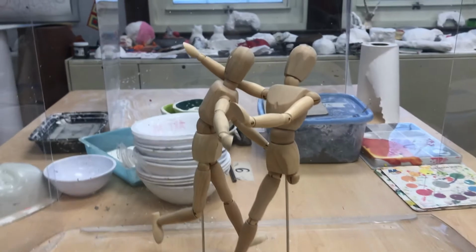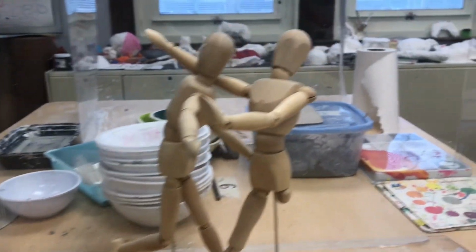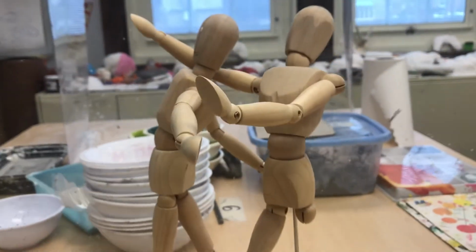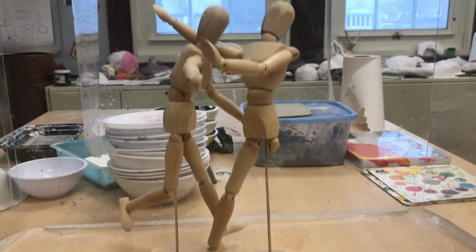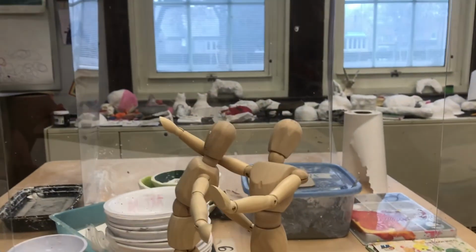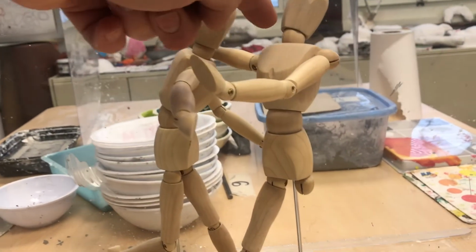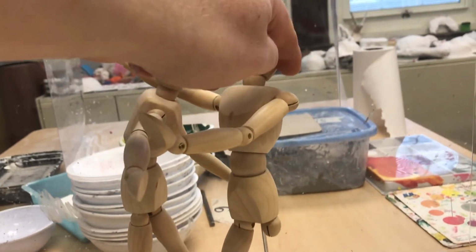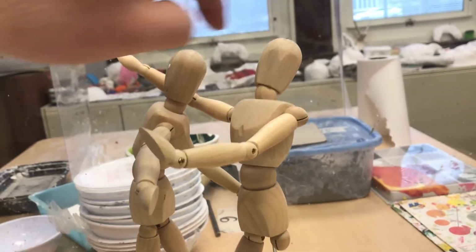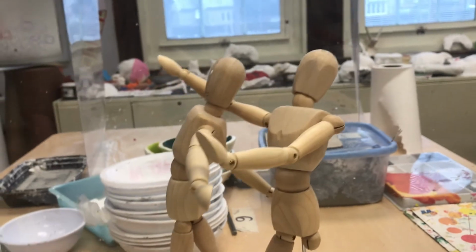Okay, for my negative space drawing, I've set up two mannequins in a nasty fight here. I am focusing on the outline of these mannequins as their positive space and filling in the background with some shading or painting as a negative space.